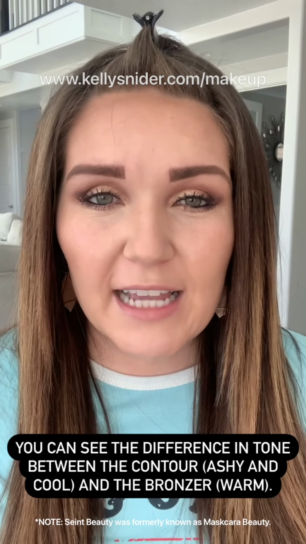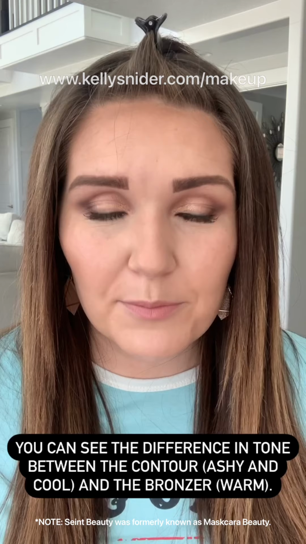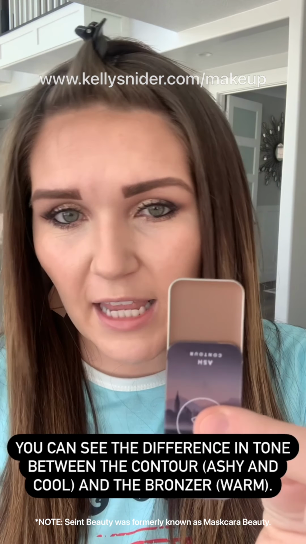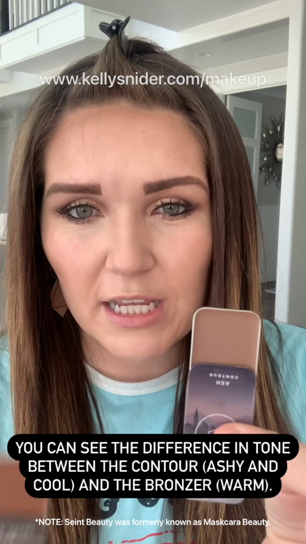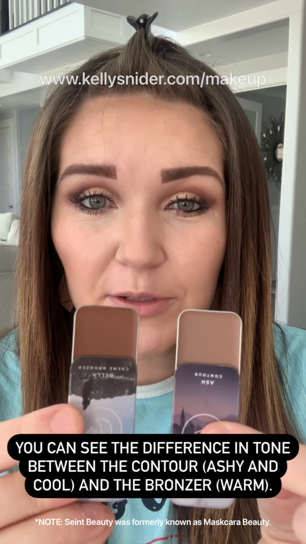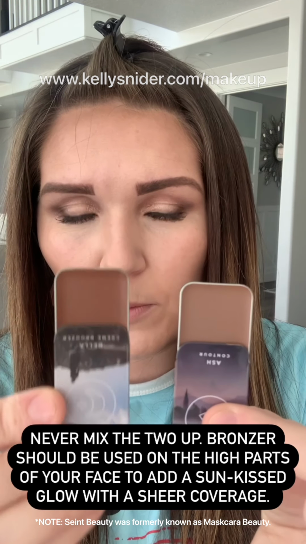Now let me show you exactly what I mean in terms of the tone and color of the two different products. So this one right here is a contour. You can see it's a lot more ashy and cool toned. This right here is the bronzer, and you can just see how much of a difference there is between the two and how much warmer this one is.